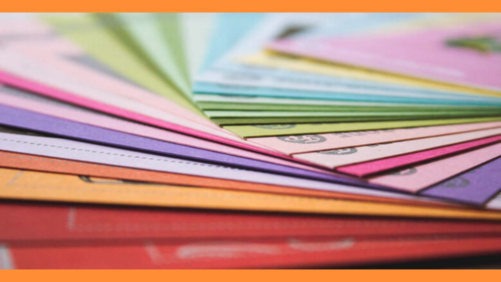I'm going to provide links in the show notes to a thorough article about this by InDesign Secrets so that you can get all the information about that. You also want to make sure that you're using images with sufficient resolution, typically 300 ppi at the actual size that it will be used.